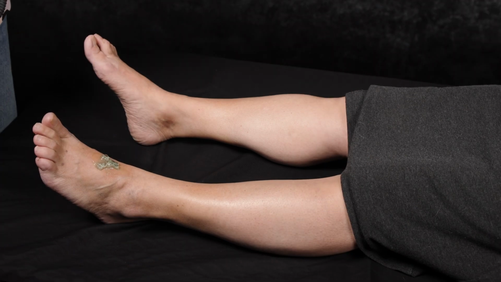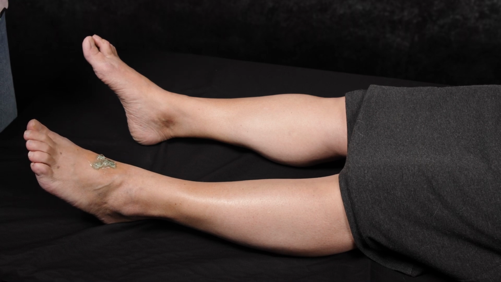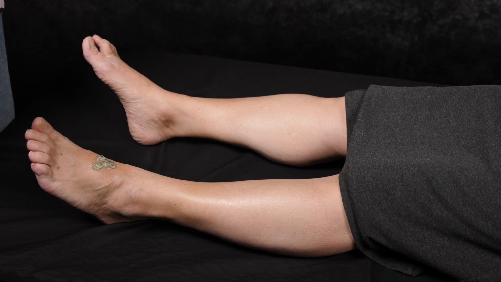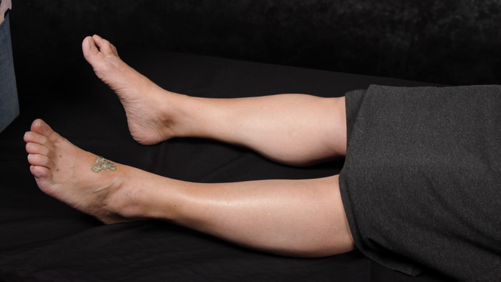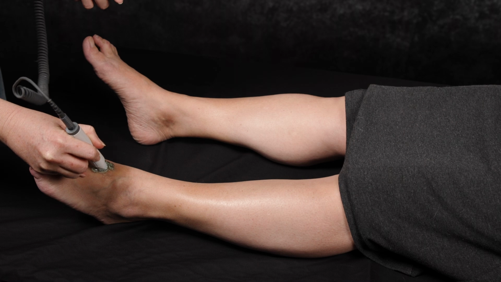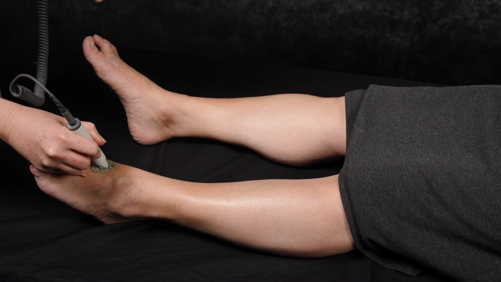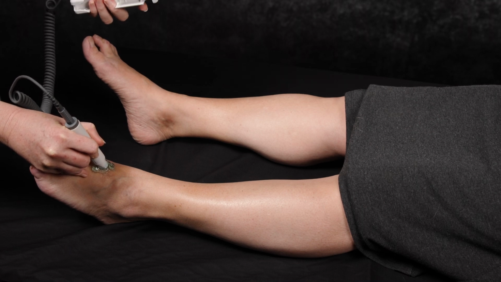Okay, so the first pulse I'm going to examine is the dorsalis pedis pulse. It's located on the top of the foot, around the middle section of the foot. I've already palpated that with my fingers and found that it was present. So now I'm going to put my Doppler in the gel. I've put lots of gel on, as you can see, and I'm going to try and find a signal. I can hear a clearly biphasic signal, or two sounds. 1, 2, 1, 2. And I'm also listening and looking at the same time.